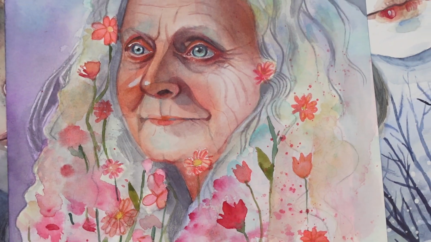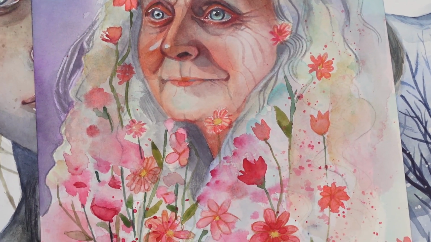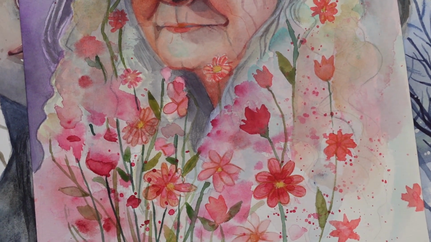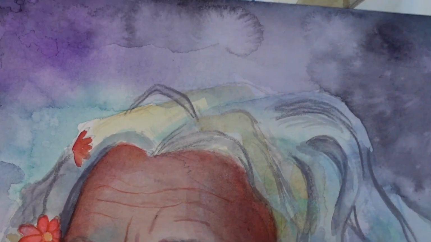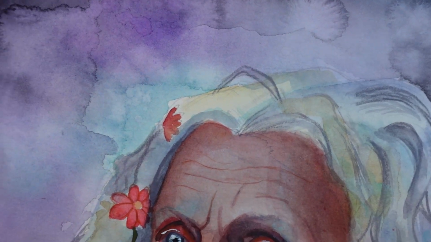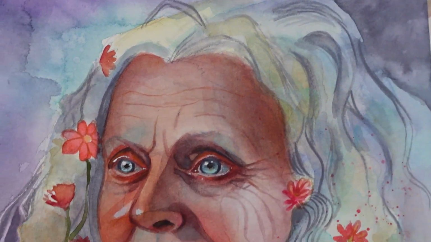I also paint different subjects of different ages and all different kinds of people. Mostly women, I have to admit. I do paint a few men, mostly women, and again experimenting with hard edges and blooms in the background. That is something that I absolutely love.